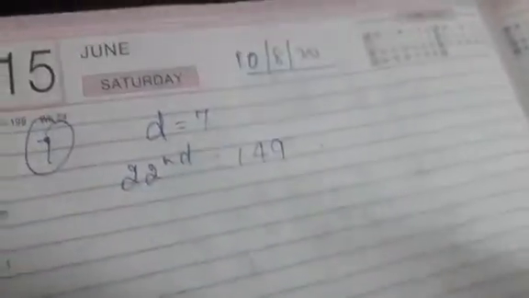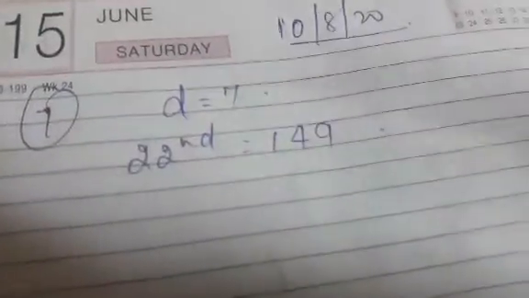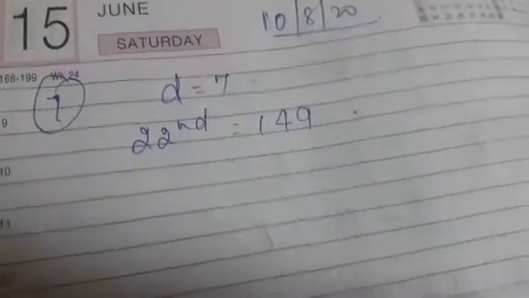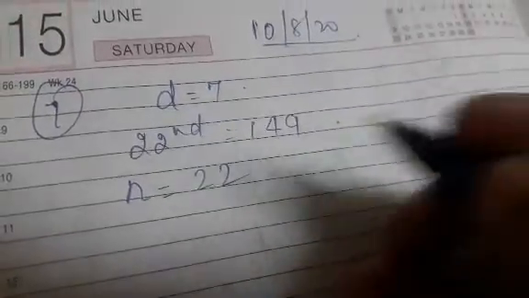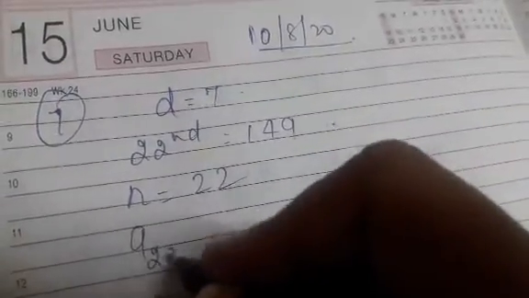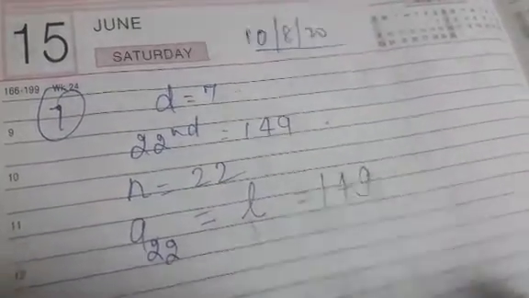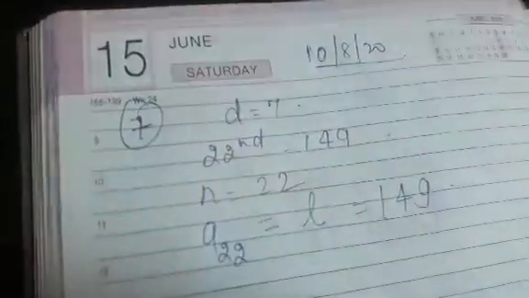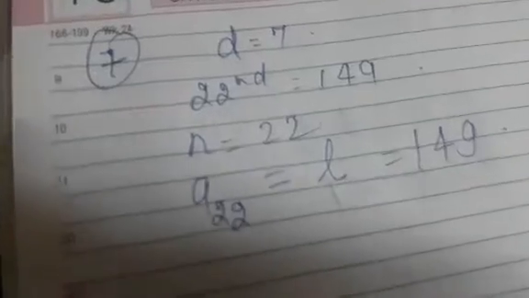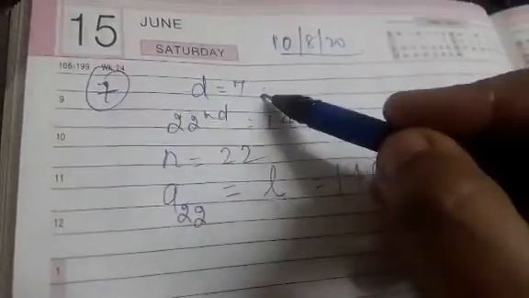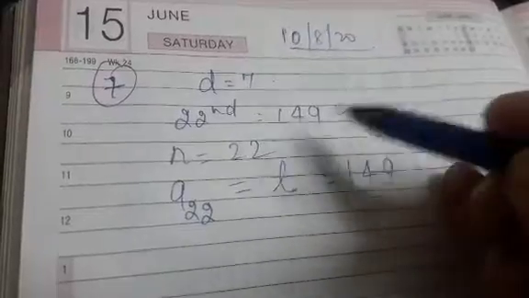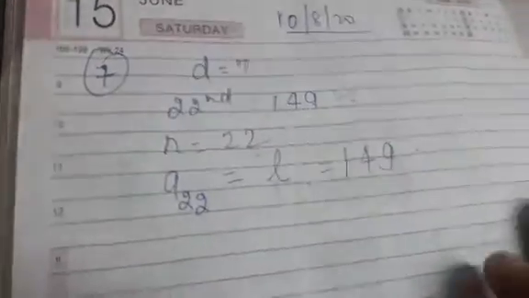Now, as you know, the 22nd term is given, and it is also saying to find the sum of the first 22 terms, so it is understood that n is equal to 22, and a22, which is also the last term, is equal to 149. When you read the question, children, you have to be very careful. Check each and every thing that is given in the question. So the common difference is 7, the 22nd term is 149, which is also the last term, and therefore n is equal to 22.